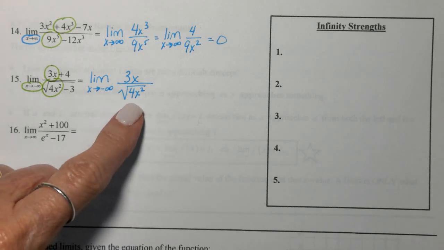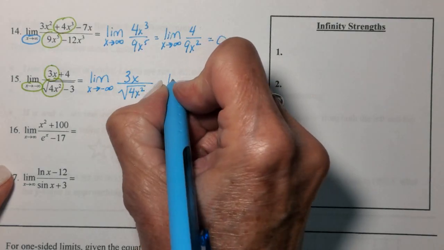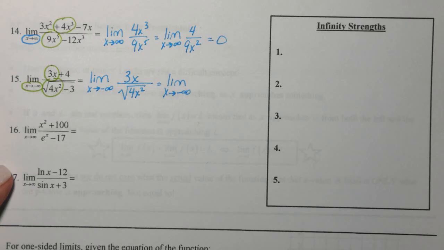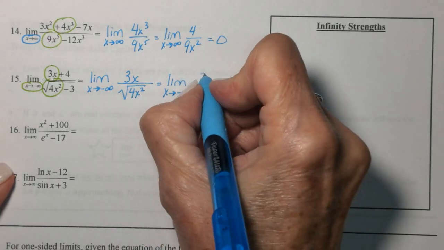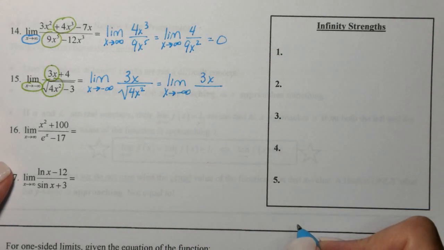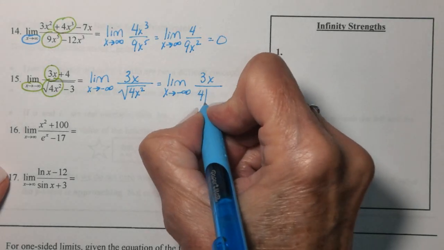Okay, so what is the square root of 4x squared? The square root of 4 is 2. What's the square root of x squared? The square root of x squared is not x. It is the absolute value of x.